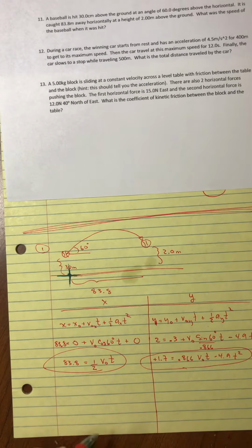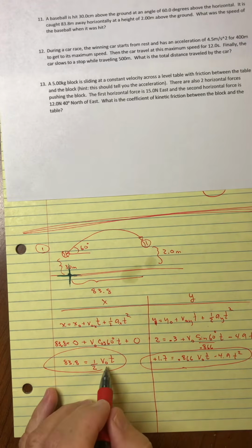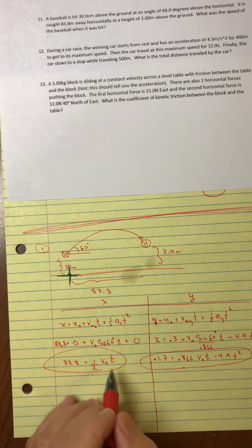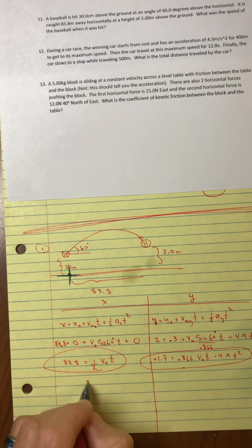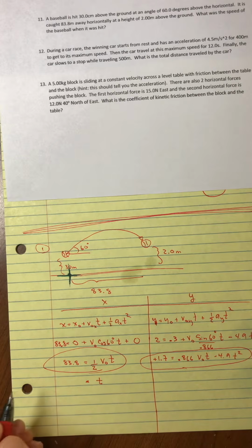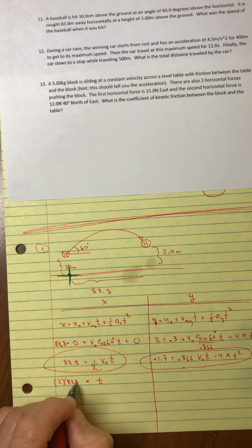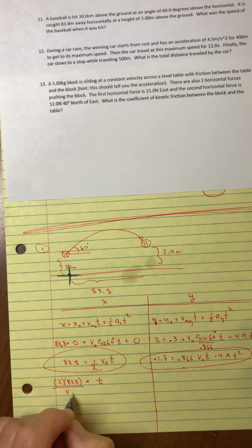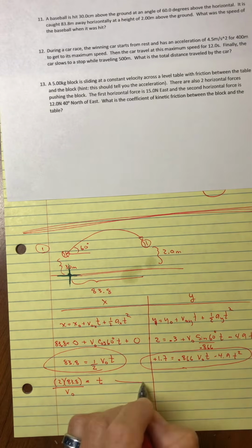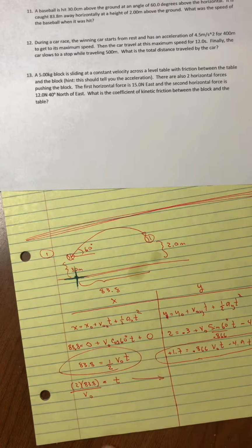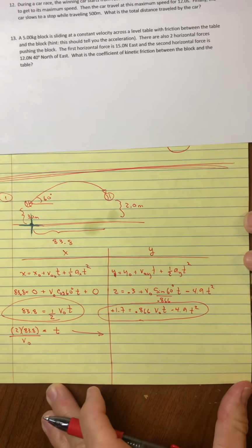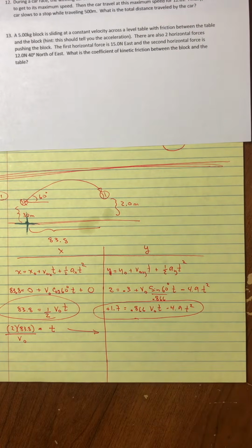And maybe since we are after final speed, why don't we solve this first one for time? So 2 times 83.8 divided by V naught. And then put that into here. That way we'll have an equation that doesn't have time in it and only has initial velocity, and then that's what we're asked for.